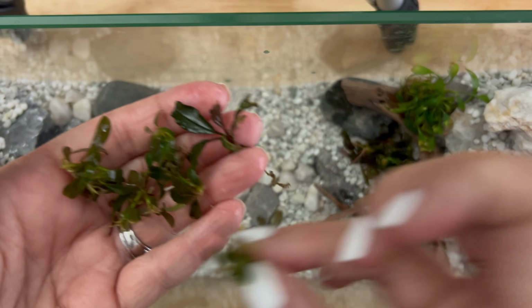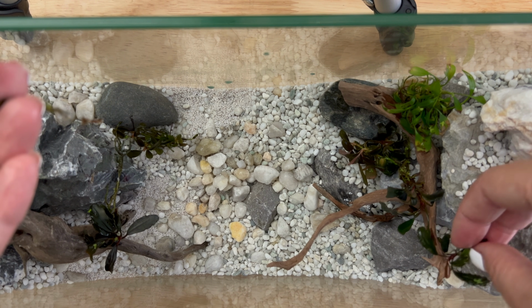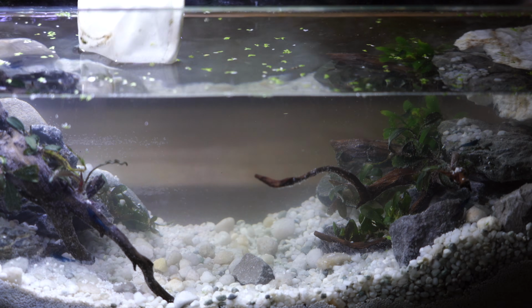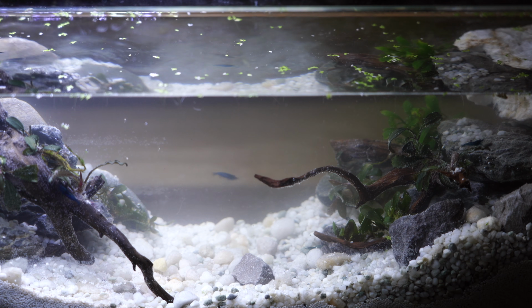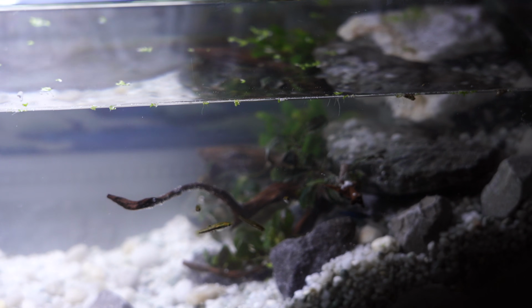Number two, is there something that you want to highlight? Usually in an aquascape, I would suggest you pick one. Do you want to highlight the rock, the plants, or the driftwood? If you squint your eyes, look at it real fast and then close your eyes, what did you see? What's the main focus of the tank?